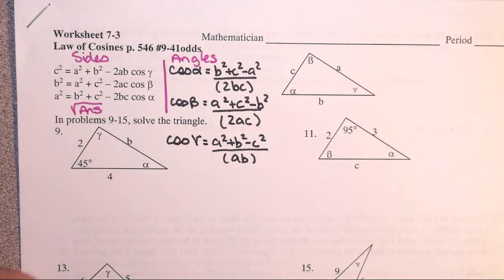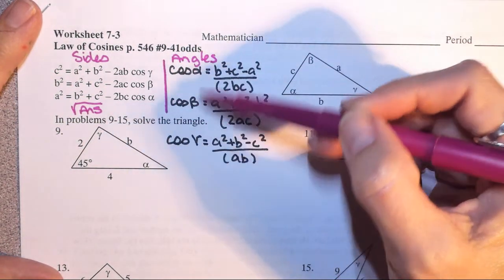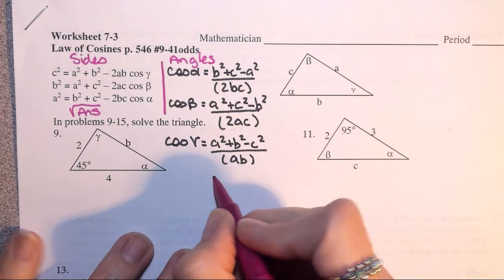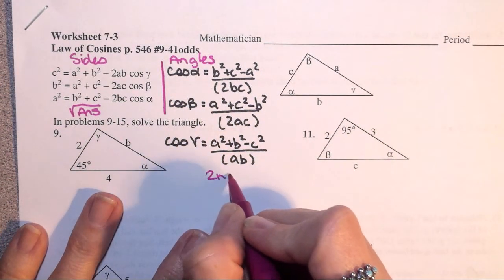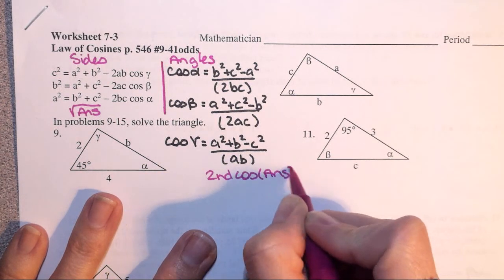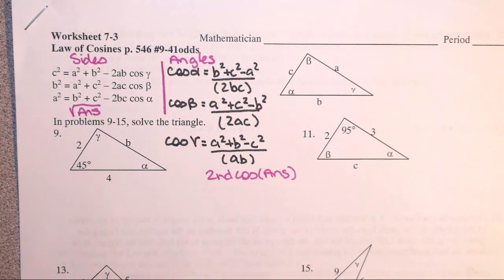So at the very end of your problem, you have to remember to take the square root of whatever your answer was. These three equations over here are how we find all of our angles. And again, at the very end, because you're looking for angles, you're going to have to remember the second cosine, whatever your answer was.